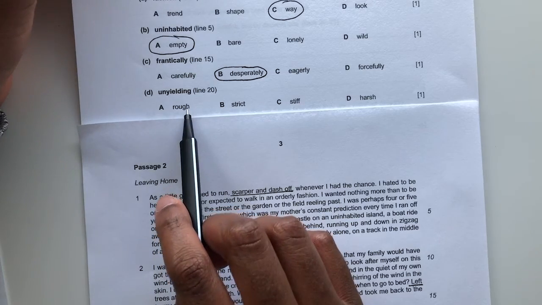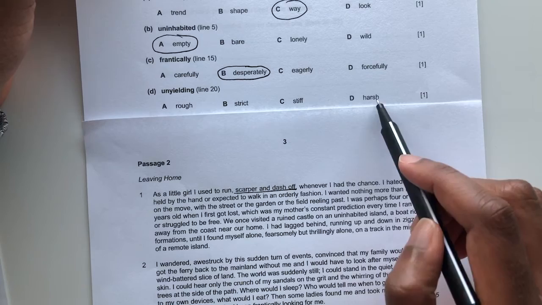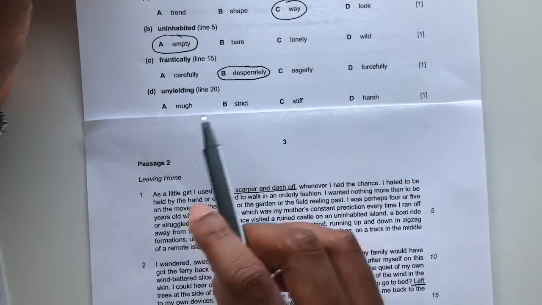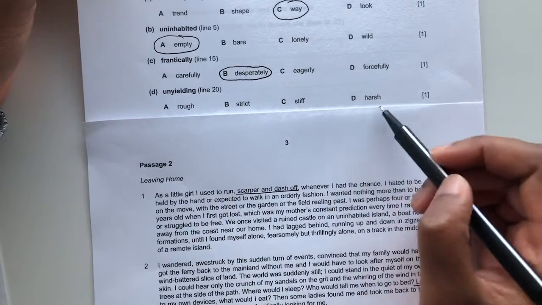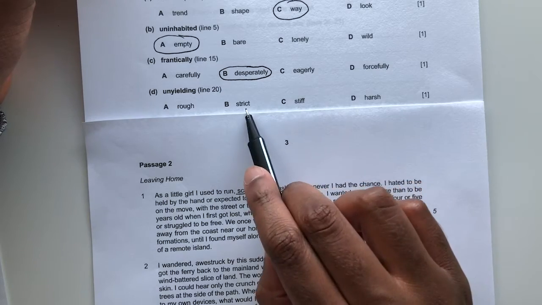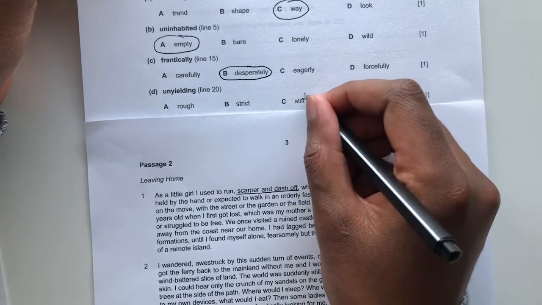So if it was rough, I would kind of think that it would be harsh too. So the fact that these are very similar and it can only be one would make me think, okay, it's neither of them. So now we're left with strict and stiff. And strict just does not make sense, so stiff it is.